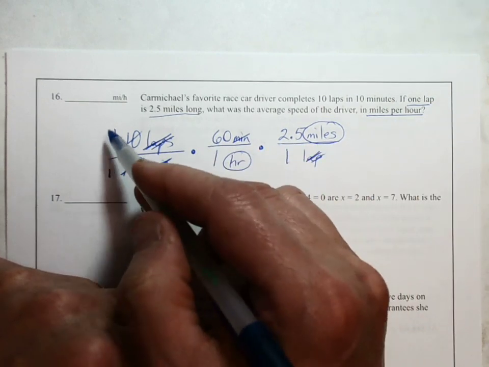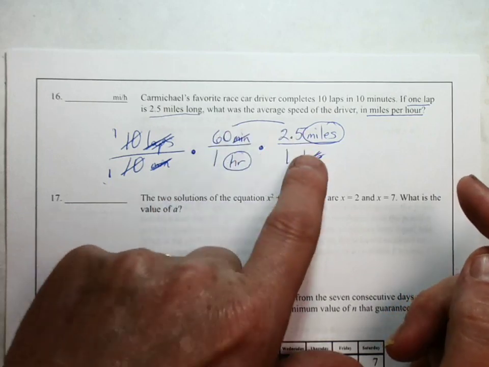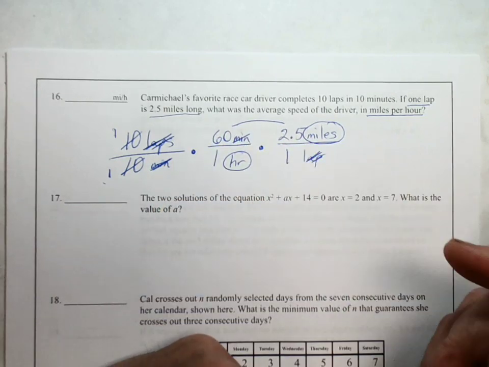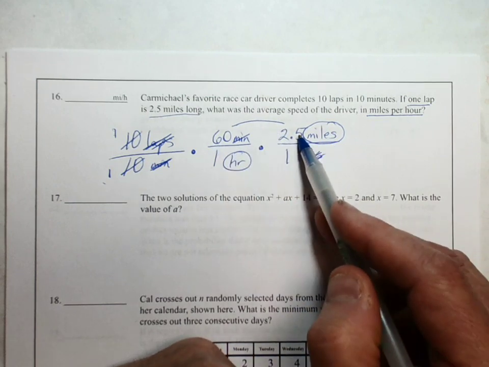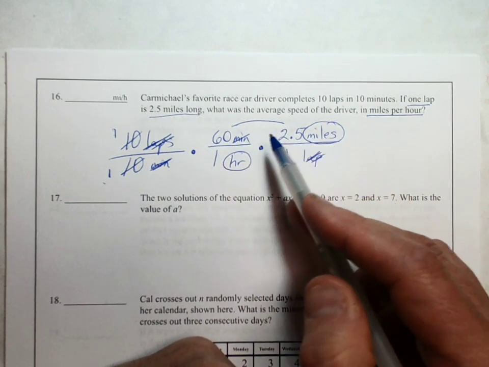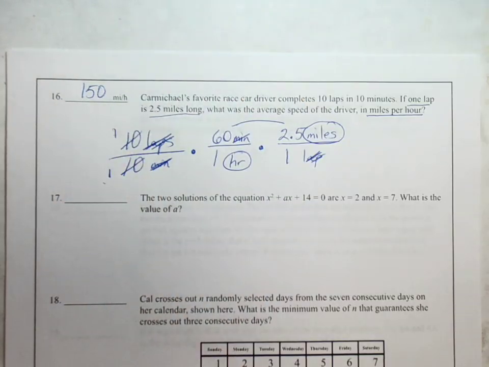So now basically this is 1, 1, 1, 1. All we got to do is take 60 times 2.5, and you got to be able to do that in your head. 2 times 60 is 120. Half of 60 is 30, so 120 plus 30. You need to be able to get 150 out of that rather quickly.